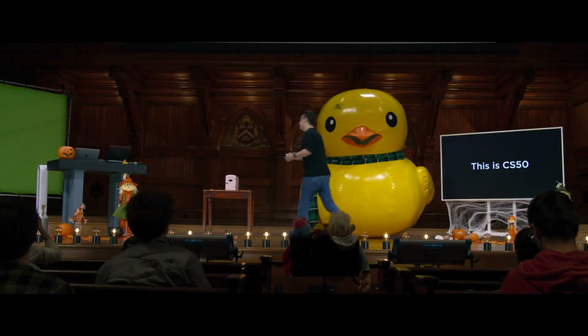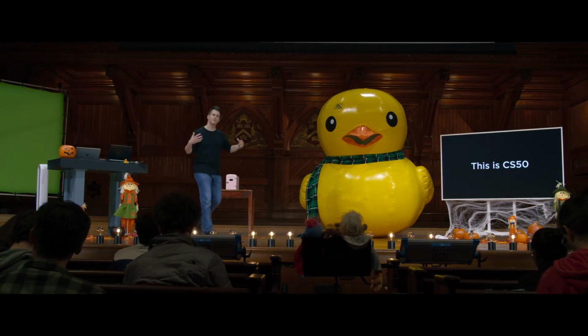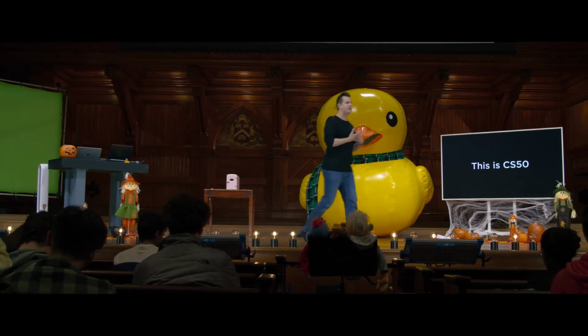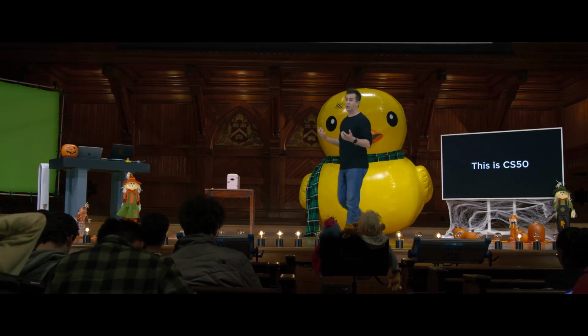Right, this is CS50, and this is week 7 on the day before All Hallows Eve. Today we will introduce yet another language, the goal of which is not to introduce another language for language's sake, but to really begin to emphasize that when it comes to the world of software programming, engineering more generally, there's often different tools for different jobs.